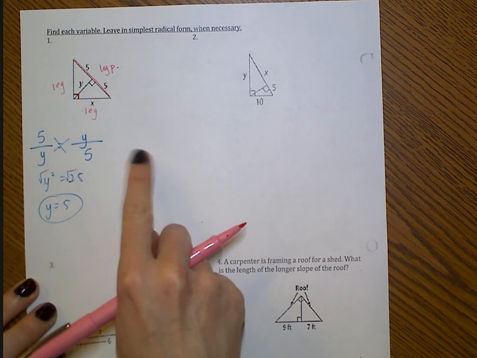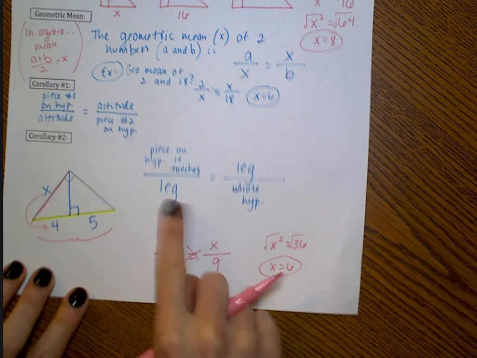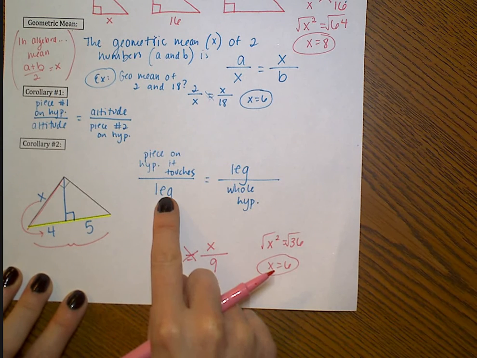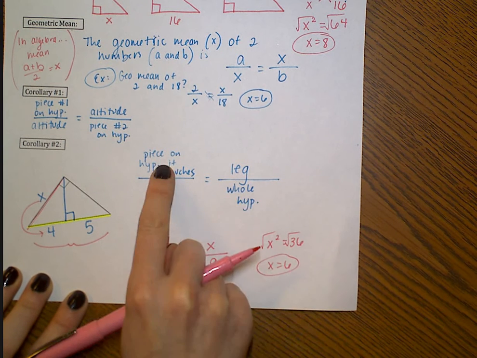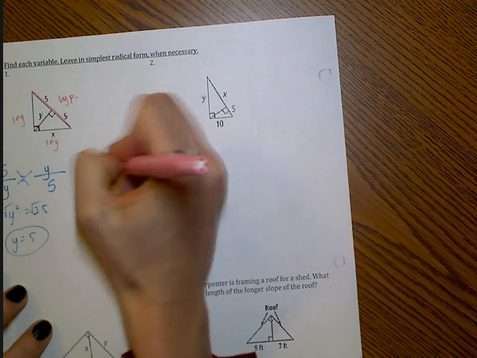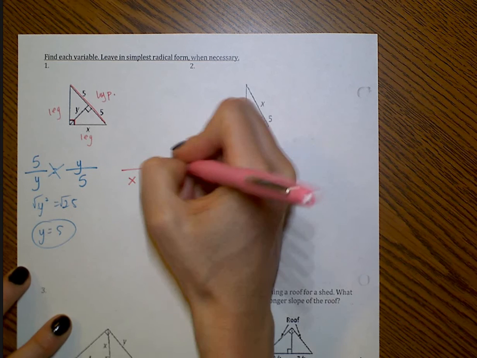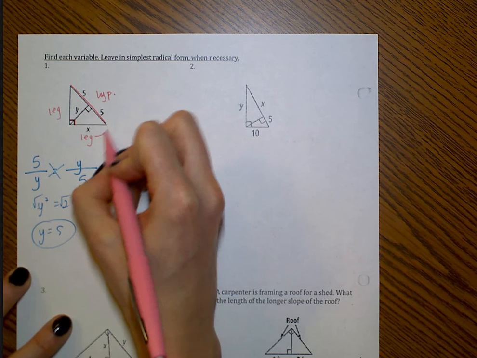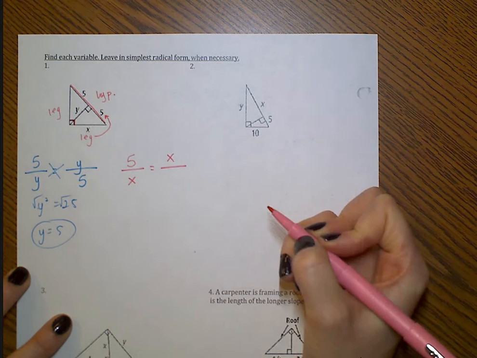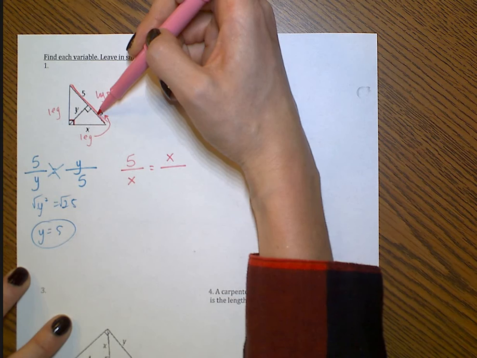Now to get x, x is one of the legs, so I want to use the second corollary that involves the leg. The leg goes on one diagonal, then it's the piece it touches and the whole hypotenuse. Okay, so the leg is x. That goes on one diagonal. The piece on the hypotenuse it touches is 5. The length of the entire hypotenuse is 5 plus 5, which is 10.